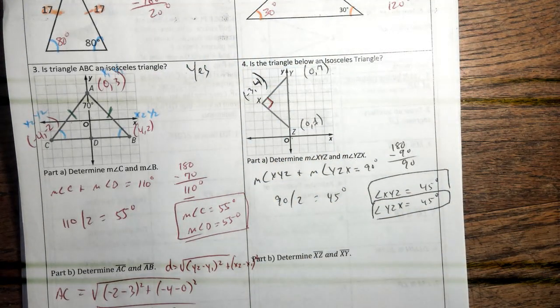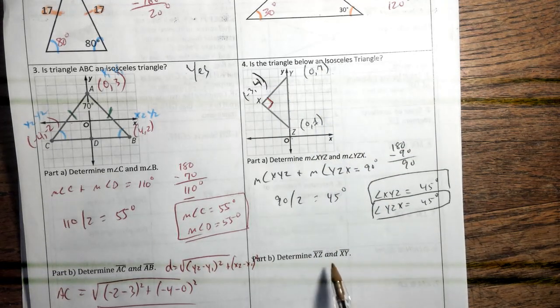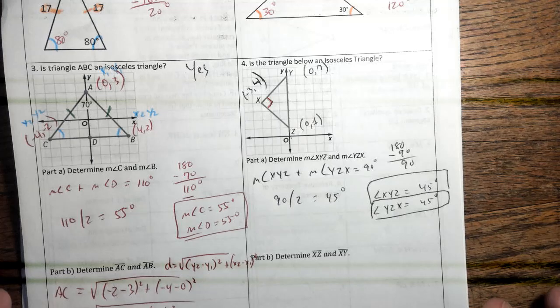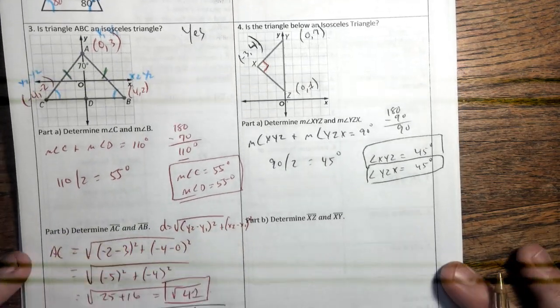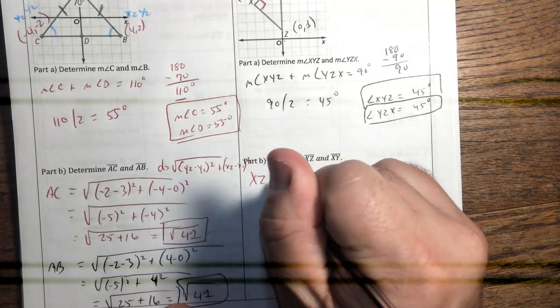Okay. Back to the red pen here. So now we're going to use the distance formula to get XZ and XY. I'm going to write the distance formula again. It's right there. The points, I'm going to scooch here. You have to trust me. XZ is first.